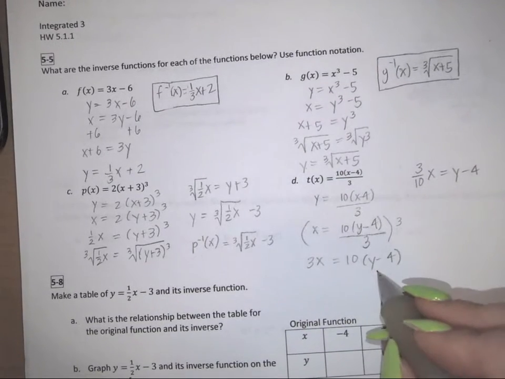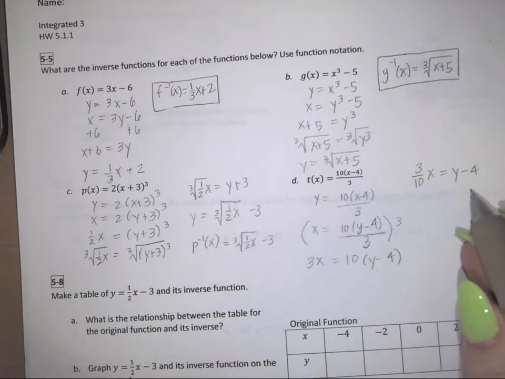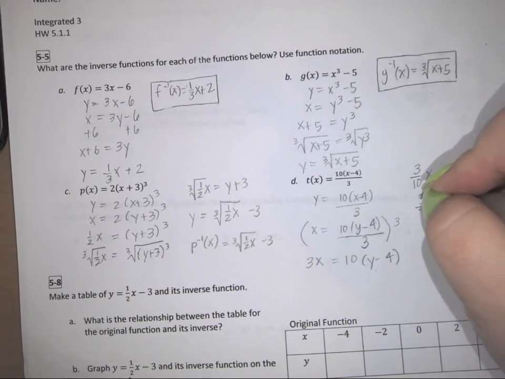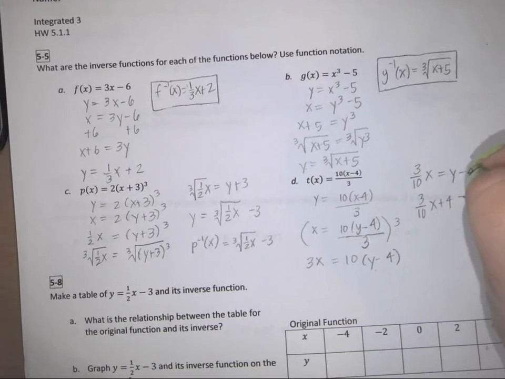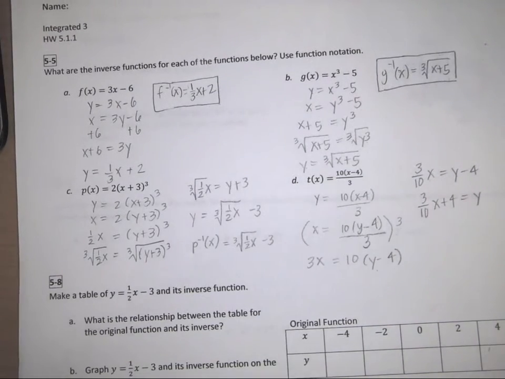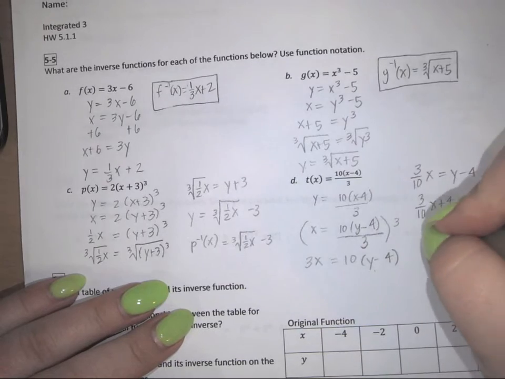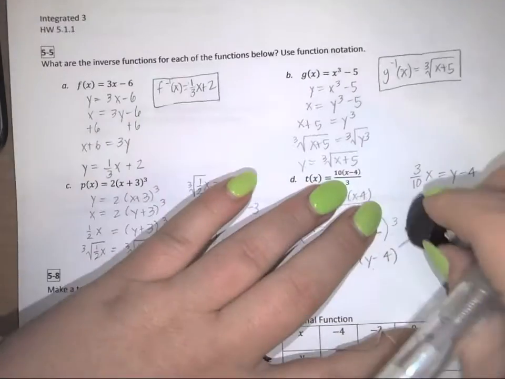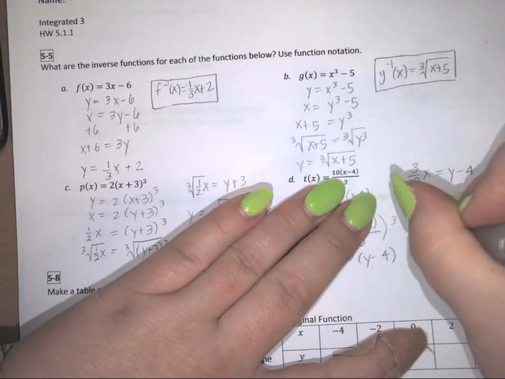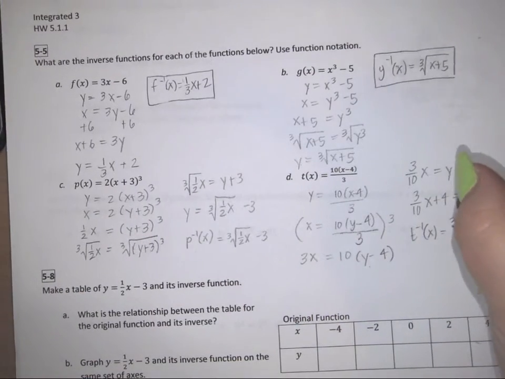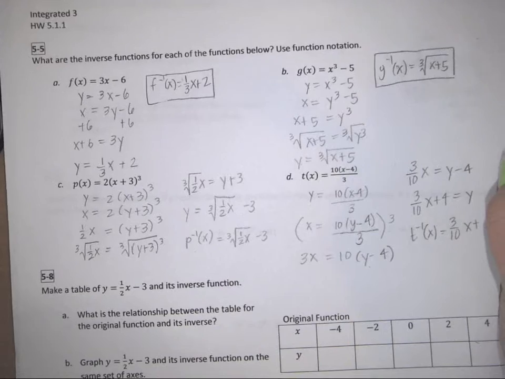You divide both sides by 10, and that goes away, and then you just get the y minus 4, and then you add 4 to both sides. So now y is isolated. Our function was t, so now we write t inverse of x equals 3 tenths x plus 4.